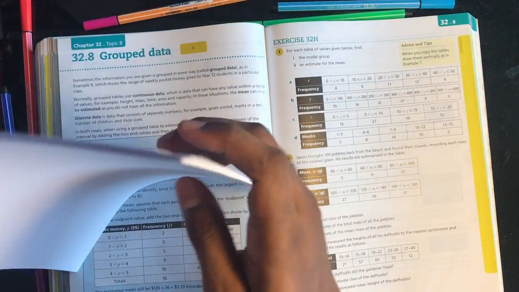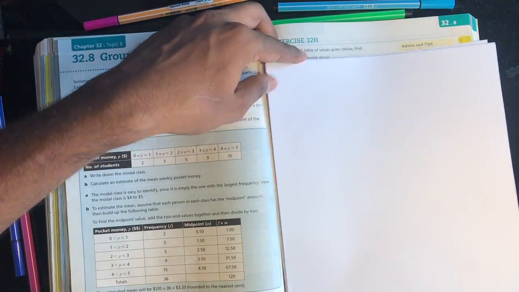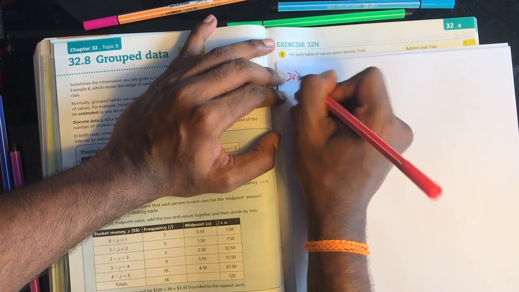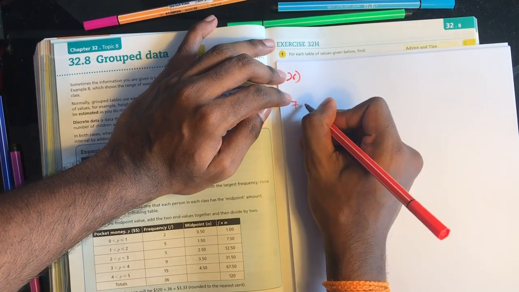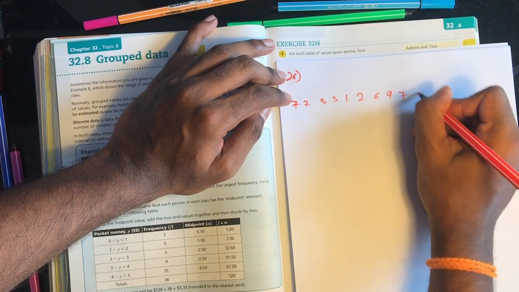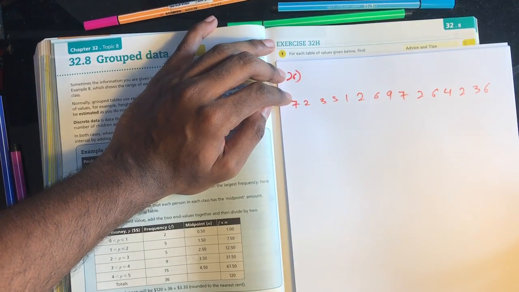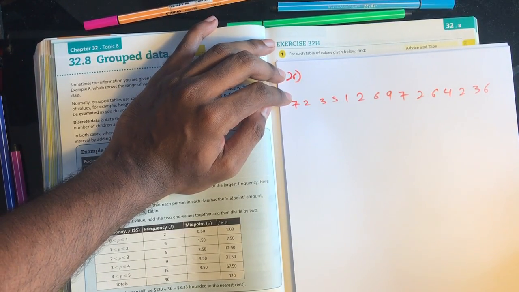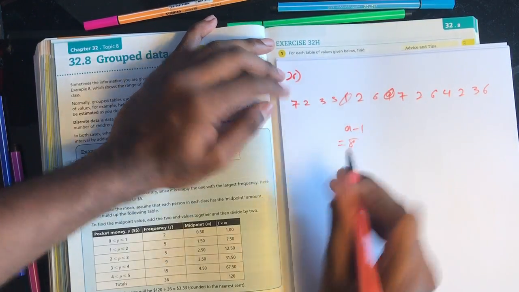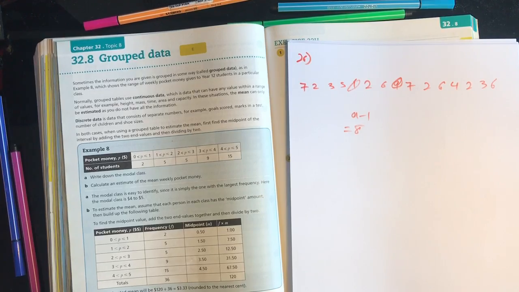For question 26 they ask you to find the range. To find the range, there are a few sets of values. Like I told you, you just need to find the highest value in your series and the lowest value. Let me write here: 7 2 3 5 1 2 6 9 7 2 6 4 2 3 6. You just need to find the highest and lowest value. The highest value is 9 and the lowest value is 1. So 9 minus 1 is 8. That's it, that's your range. Easy question, less than 1 minute you can finish it.